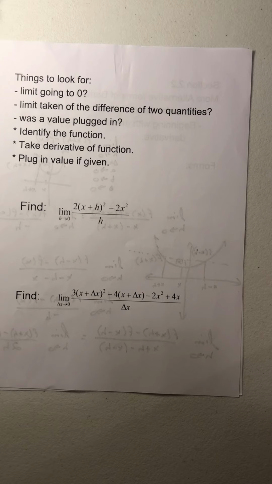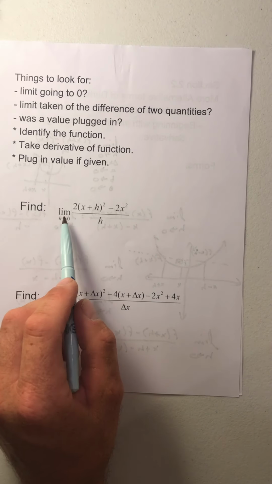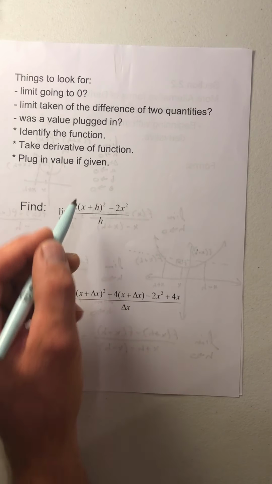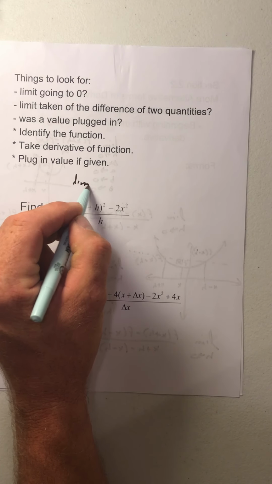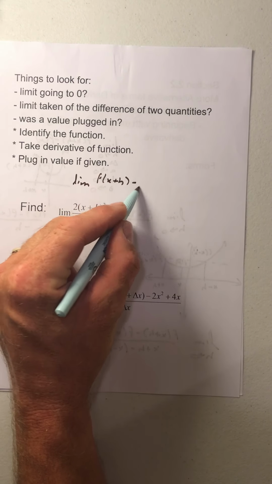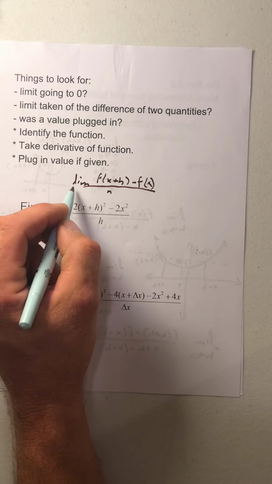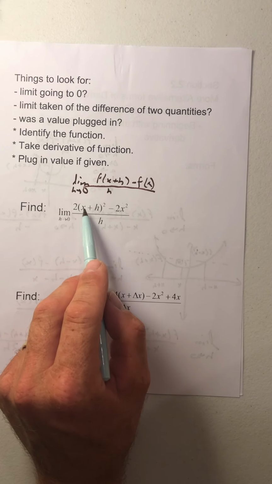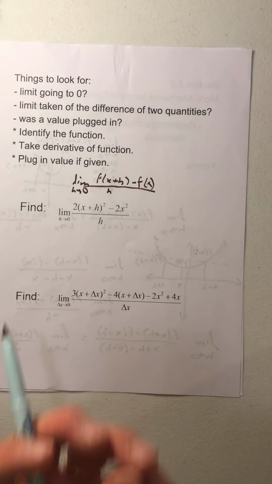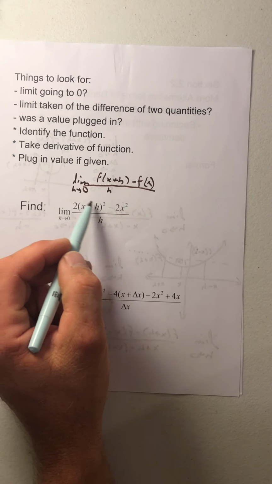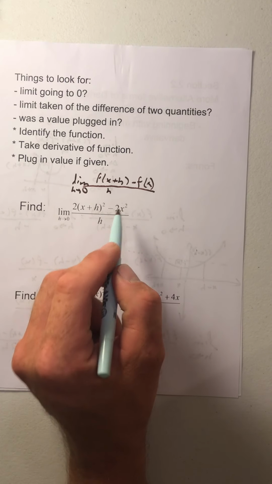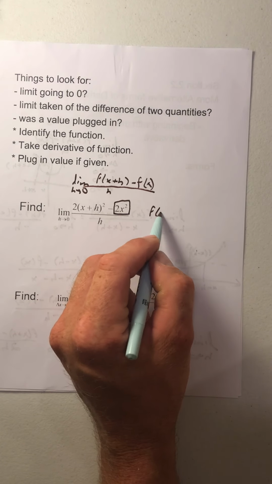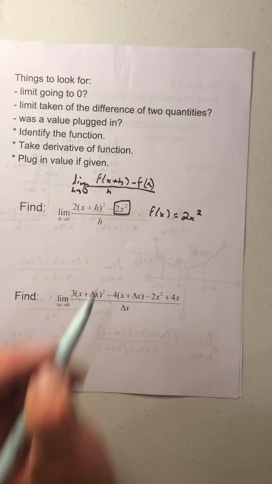So let's go ahead and look at an example of what we might see. We're looking at the limit as h goes to 0 of 2 times x plus h squared minus 2x squared all over h. Again, remember that definition of derivative, f of x plus h minus f of x divided by h as h goes to 0. So this is a very classic example. Notice here we plugged our x plus h in. If I were to pull that x plus h out and just put x's in, I would have my function, my 2x squared. Minus f of x, here is my function. This is the important piece right there. I know that my f of x is 2x squared.